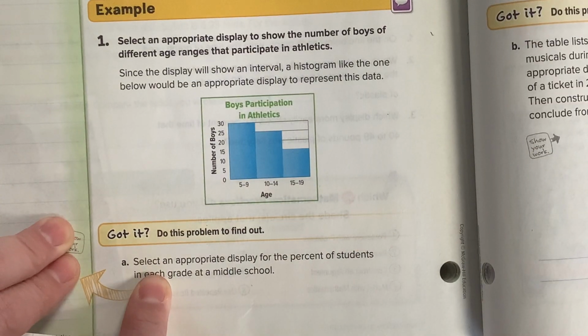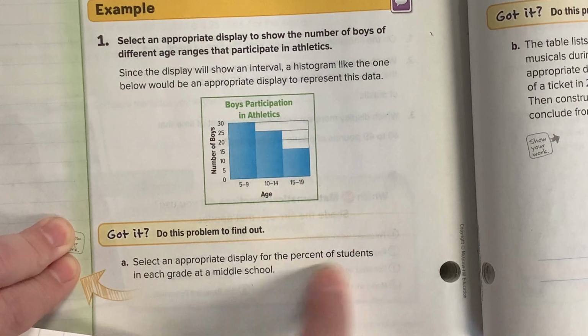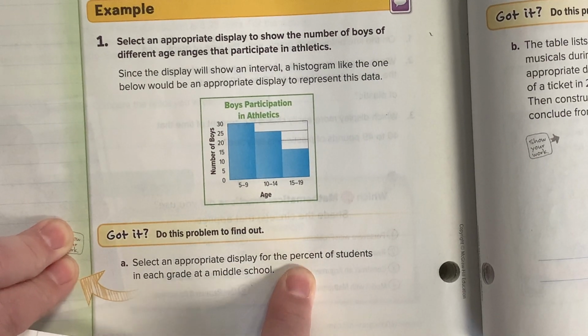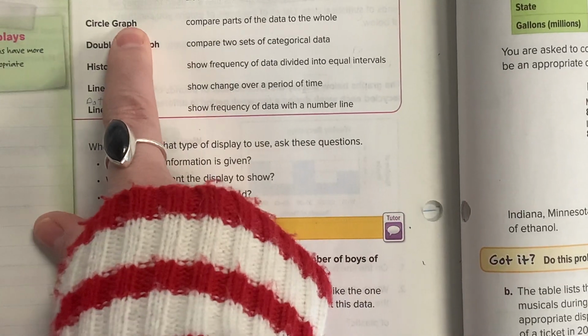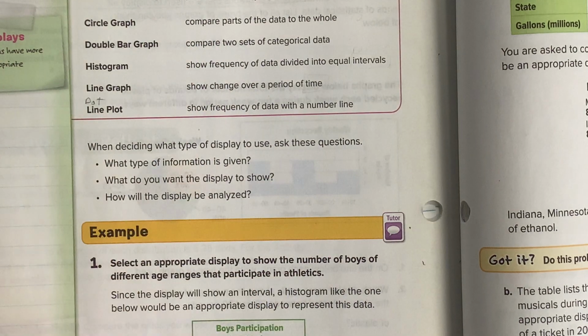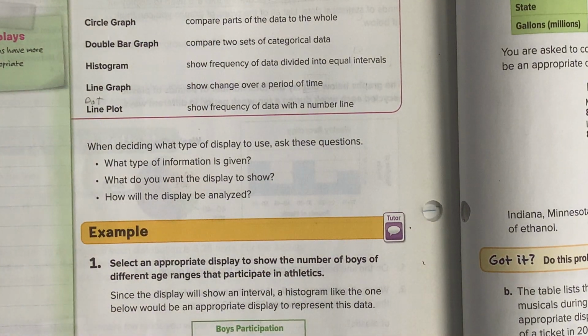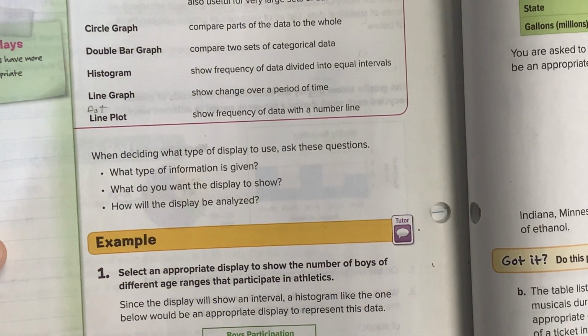Next up, select appropriate display for the percent of students in each grade at a middle school. Percent, that's your cue word for circle graph, or what I like to call a pie chart. Okay? Are you getting it? Are you figuring it out? I tried to give you those cue words so that it would be pretty easy.